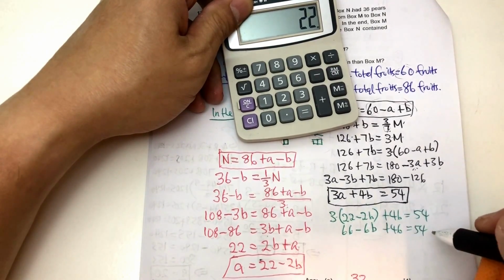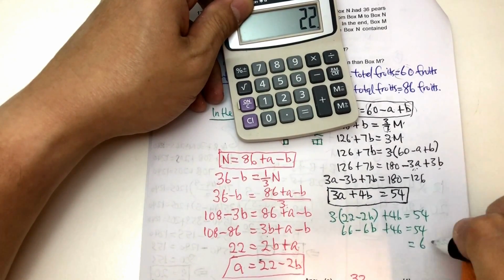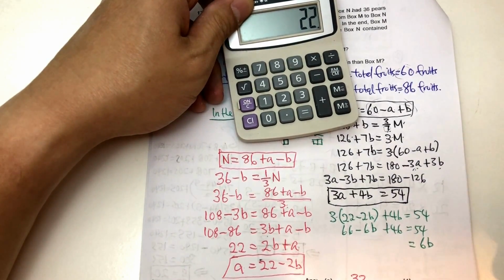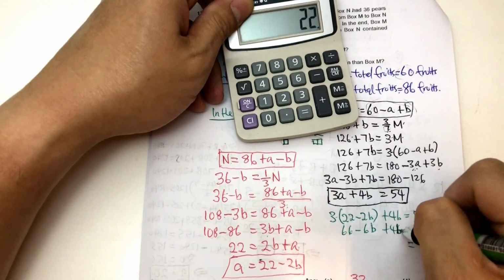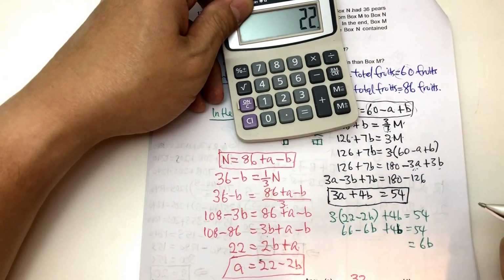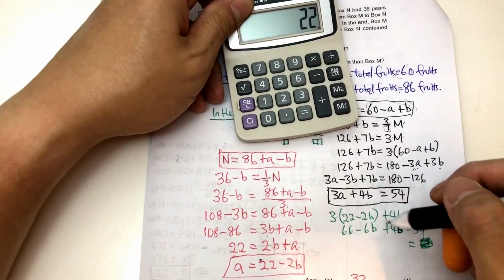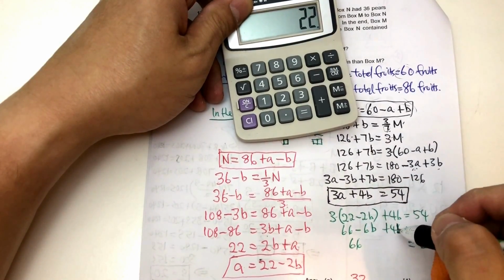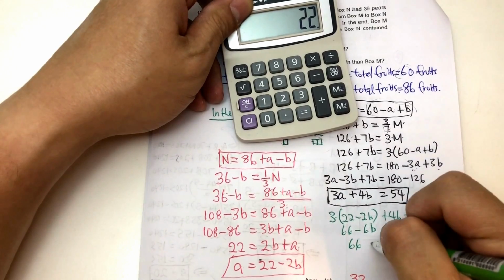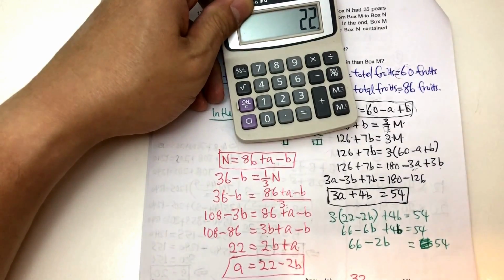Oh, sorry, I wrote 46, that's 4b. Just be very careful there. Let's simplify it first. 66, so minus 6 plus 4 is minus 2b equals 54.